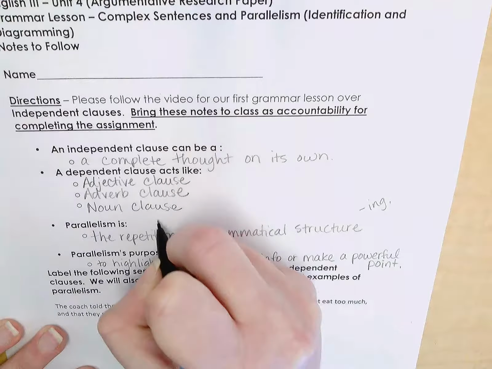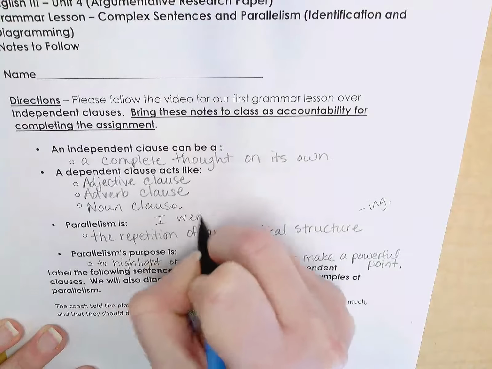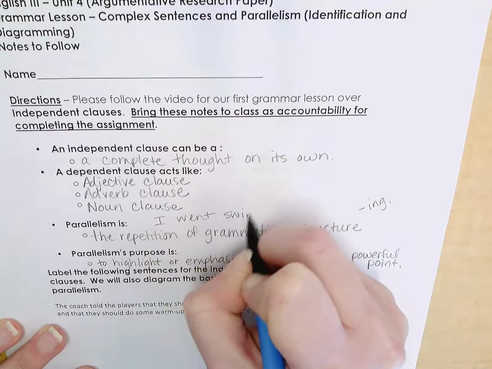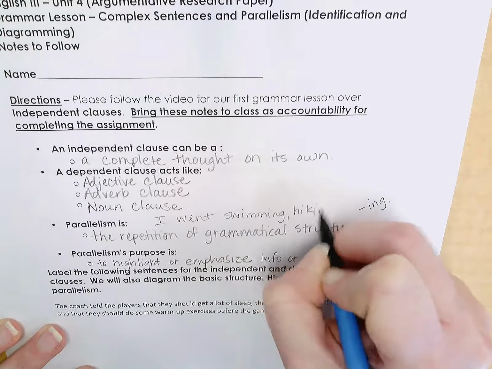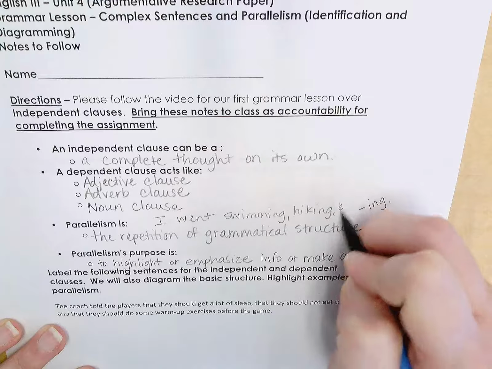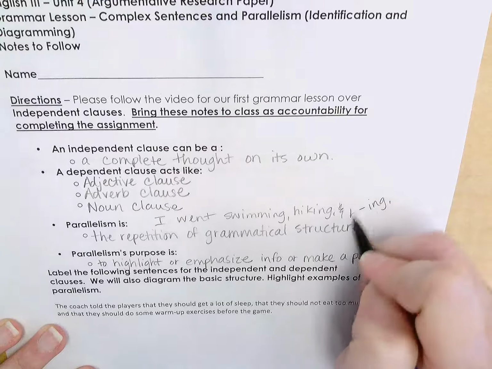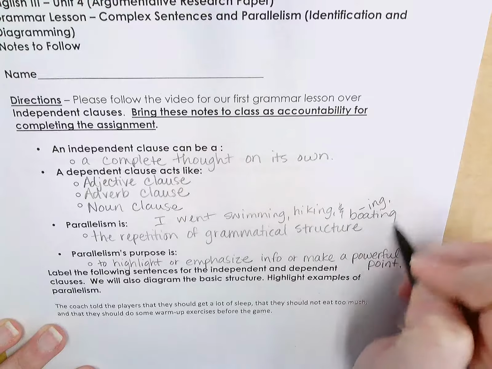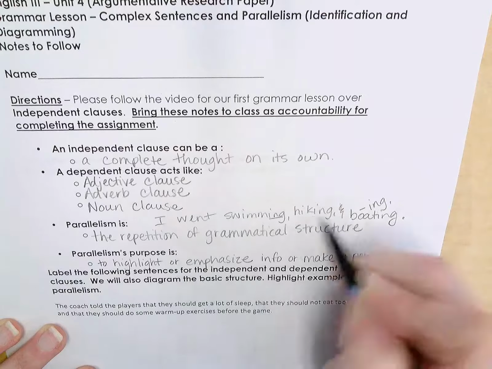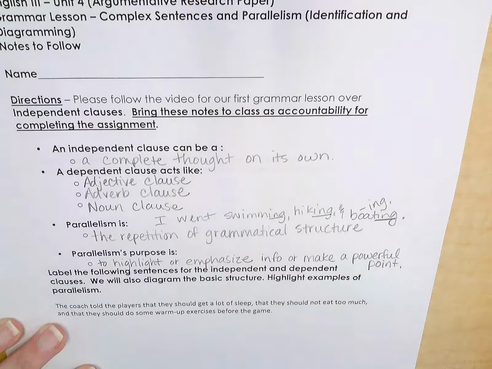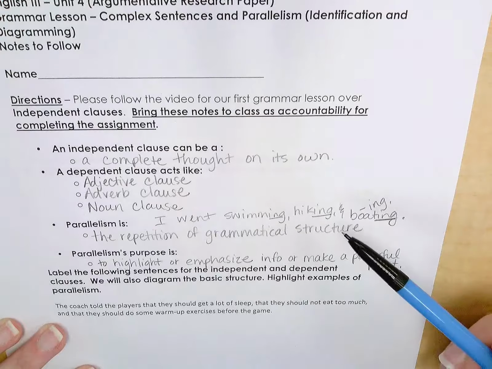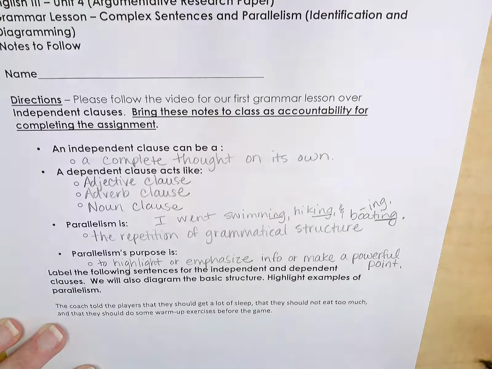So if we said, I went swimming, hiking, and boating. Because all of these activities end in -ing, that would be an example of parallelism and the repetition of that grammatical structure of the -ing, the gerund.